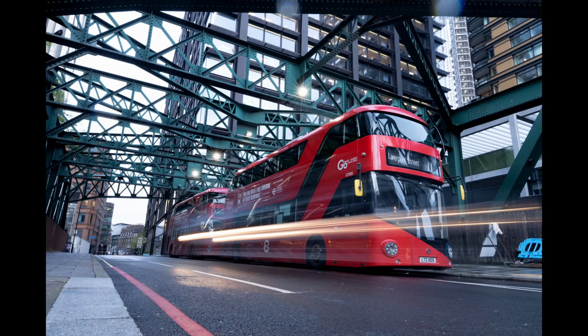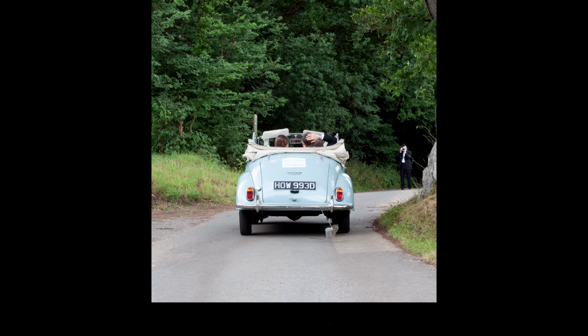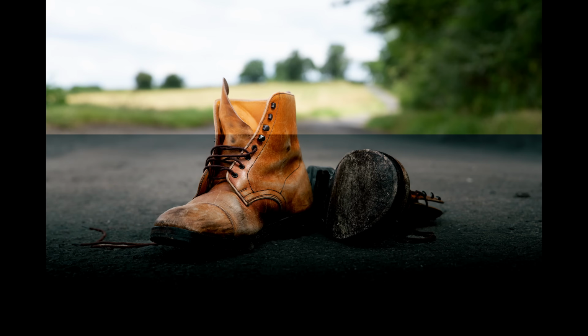What's happening, team? Moody dark tones editing in Lightroom, and how to use subject isolation techniques to make objects separate from the background and jump right off the page. So welcome back to the channel, guys.